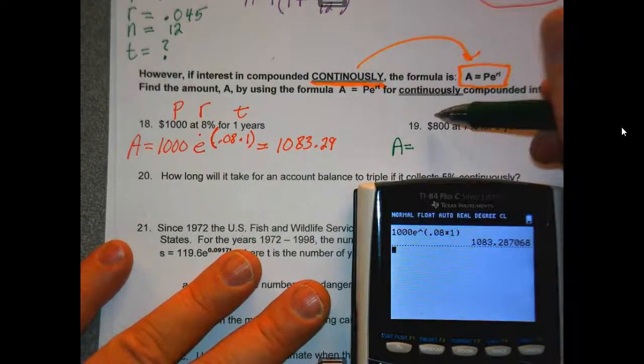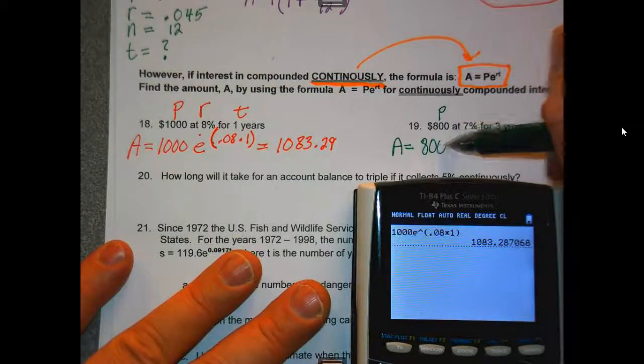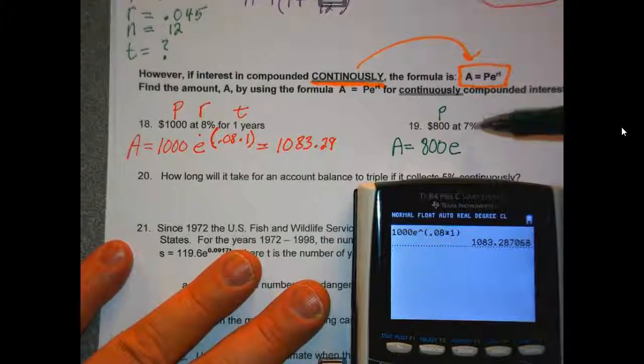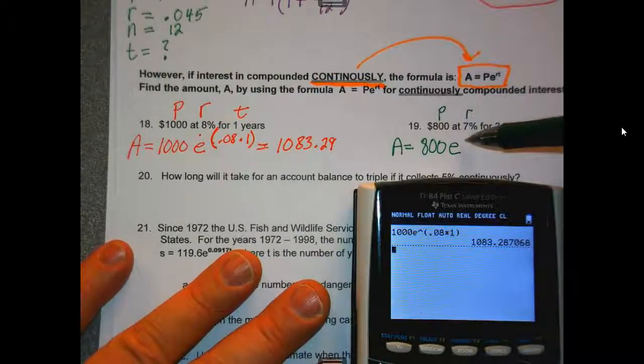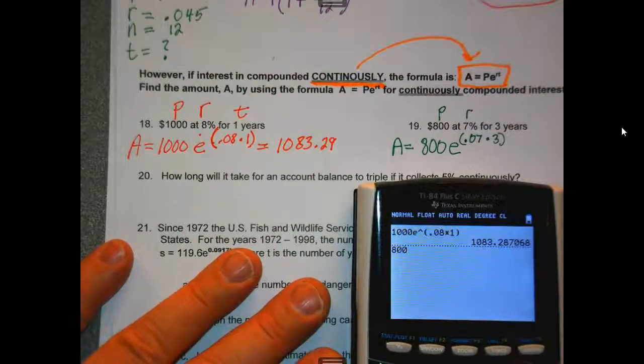Okay, number 19. My P is 800. E to the, here's my rate, 0.07 times 3. So I have 800 times e raised to the 0.07 times 3.